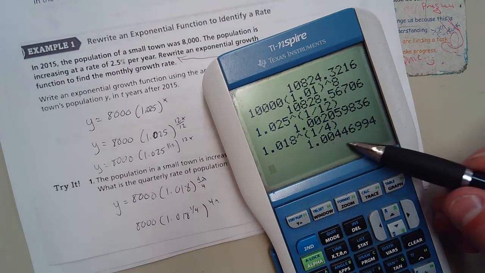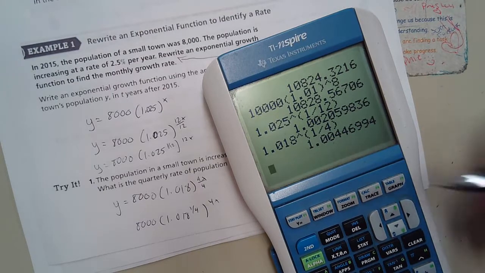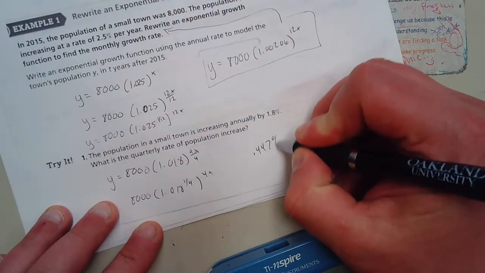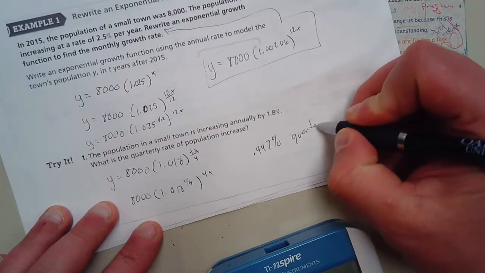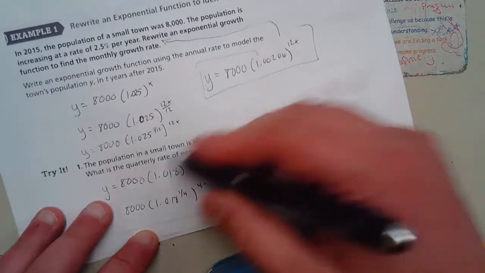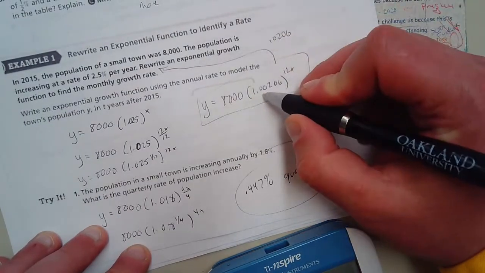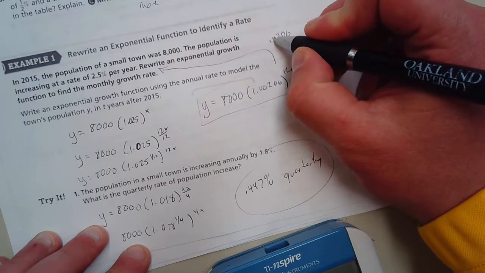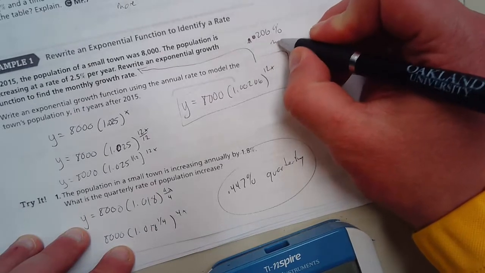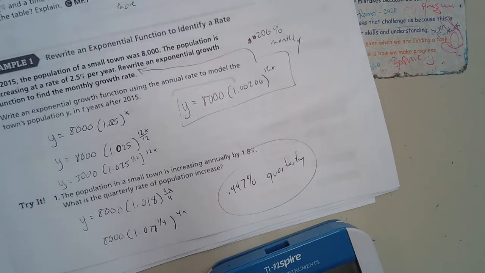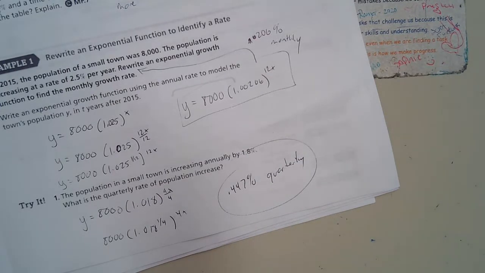So it's not quite a percent. It's 0.447% roughly. So 0.447% quarterly. Just like how up here we'd say this is 0.206% monthly. Okay, so that's how you can calculate based off not just yearly, but any other fraction of the year percentages.